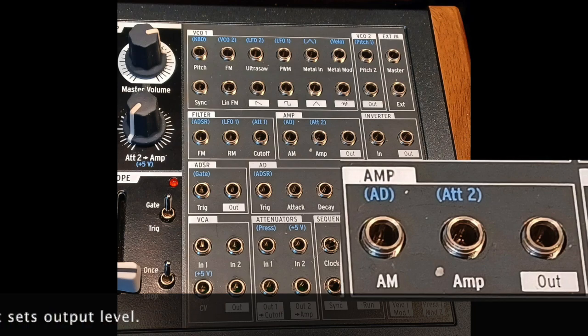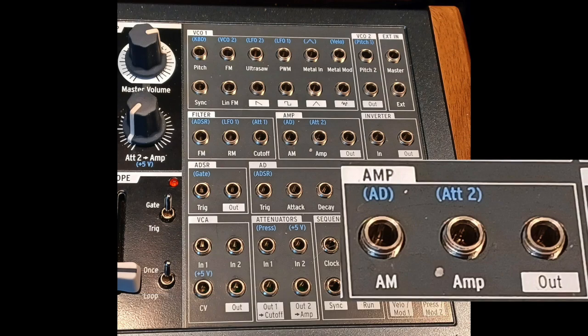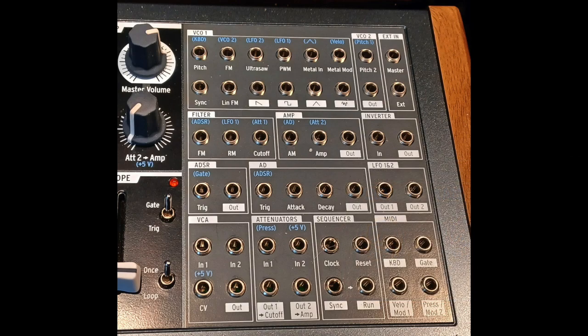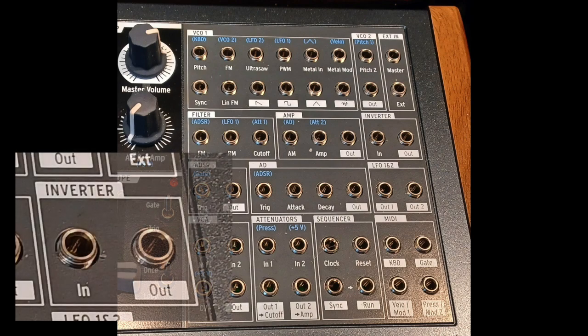Now, there's a 1/4-inch jack at the back of the synth that is the main out. But if you're going to plug this in and connect it to your rack equipment, that would be your main out there. I think I mentioned the inverter. It just flips the polarity of any signal upside down.